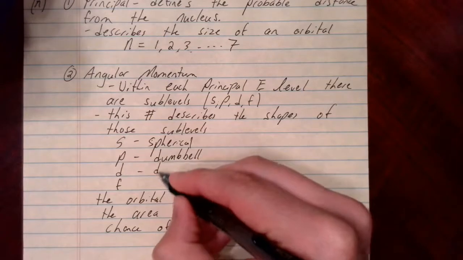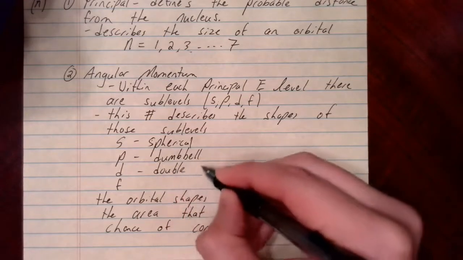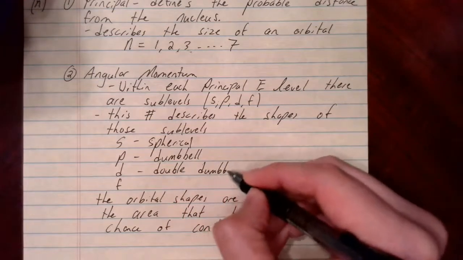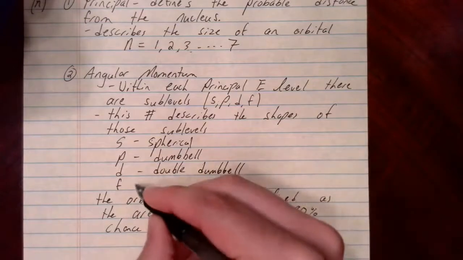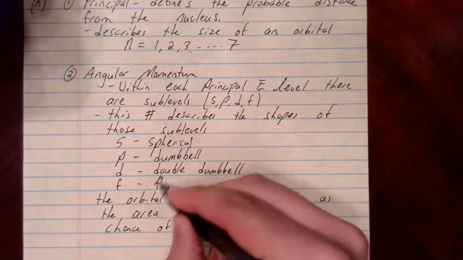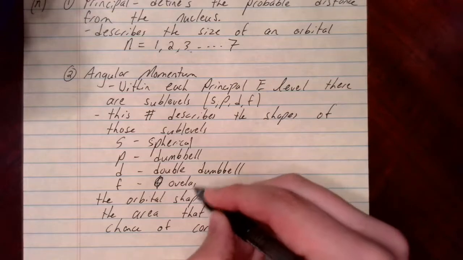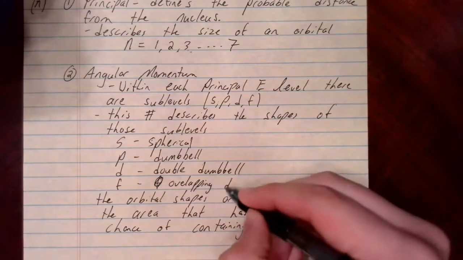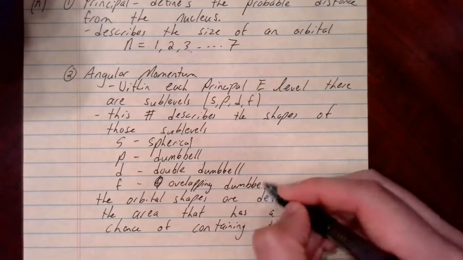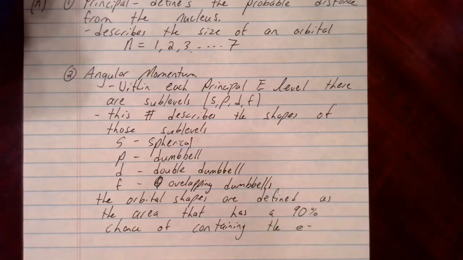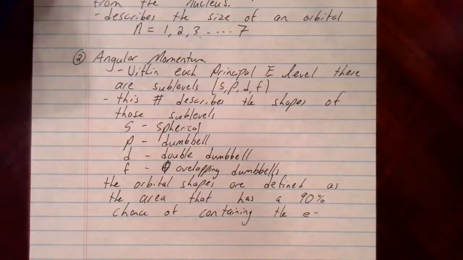The d sublevel we refer to as double dumbbells, and f is overlapping dumbbells. I'm not even going to attempt to draw these. You can look at the attached graphic to get a better idea of what these computer generated shapes look like.